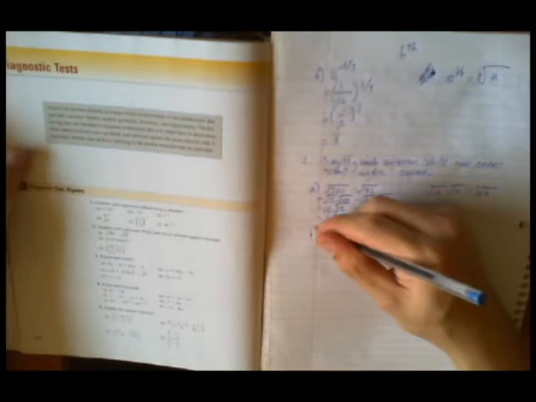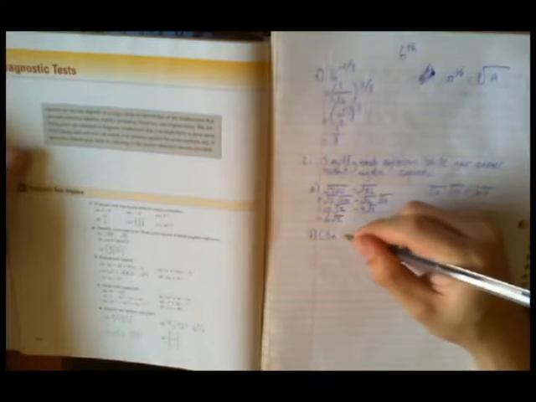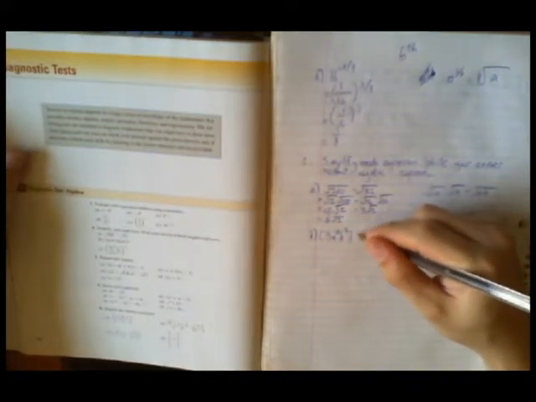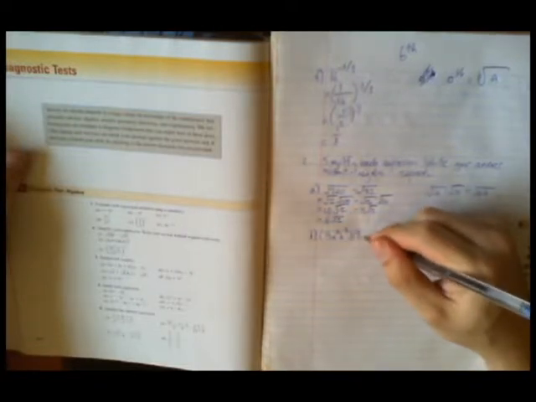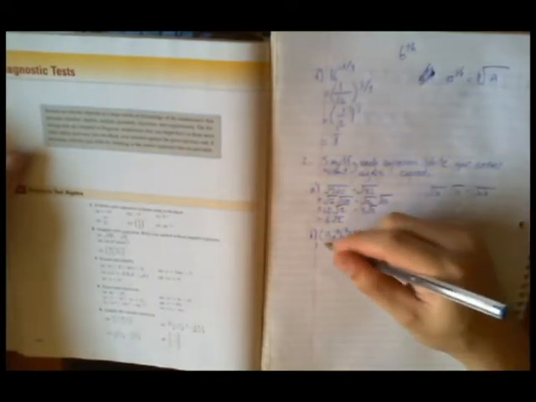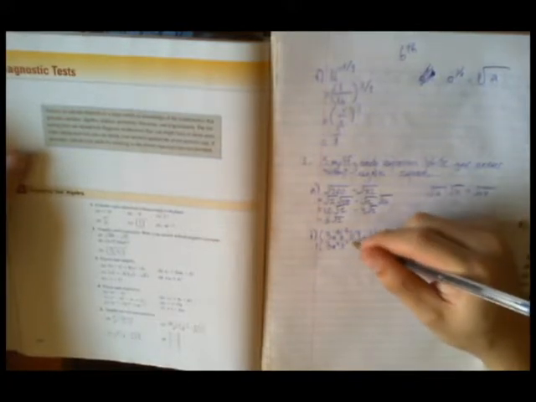Anyways, b. So now we have 3a cubed b cubed times 4a b squared squared, which is equal to, again, 3a cubed b cubed.